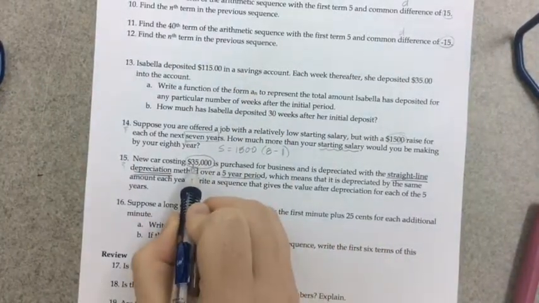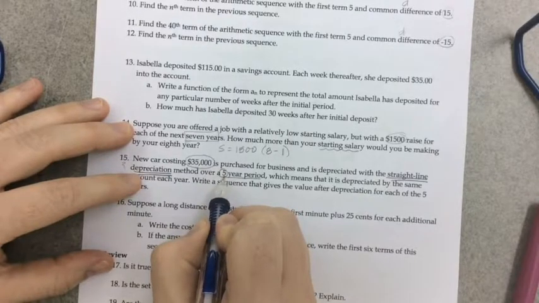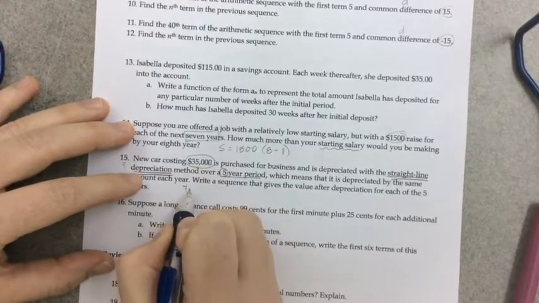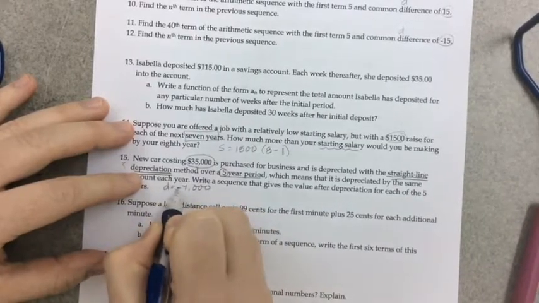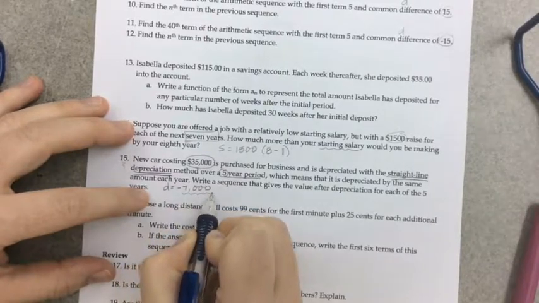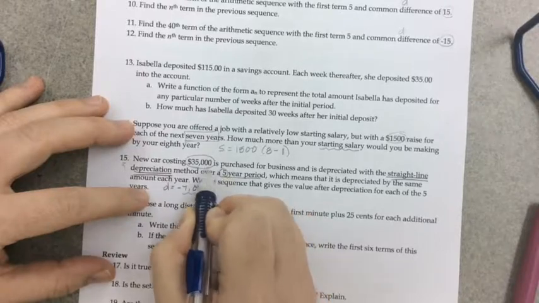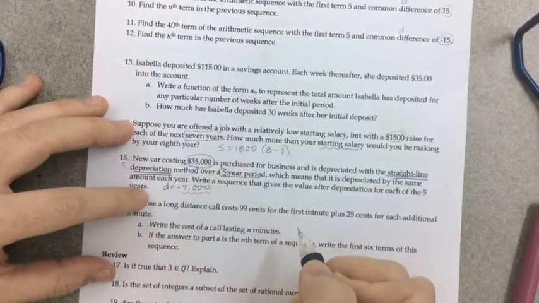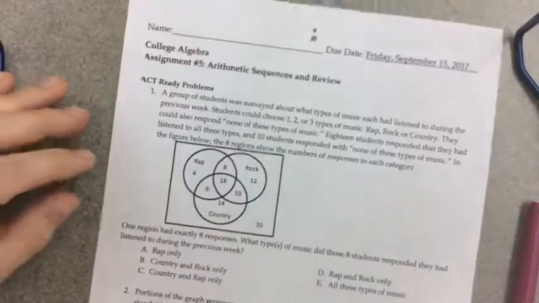So you want to take $35,000 and divide it by 5, which is $7,000, and that is what your D is. It's depreciating in value by $7,000 so that by year 5, that car isn't worth anything. I think that takes care of most of the questions from the homework for this week.